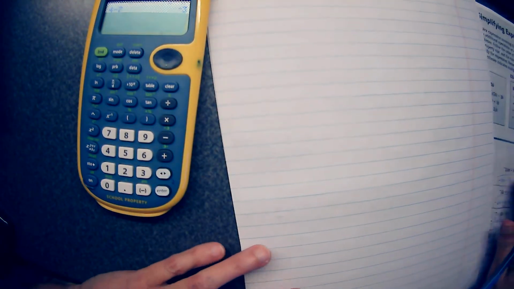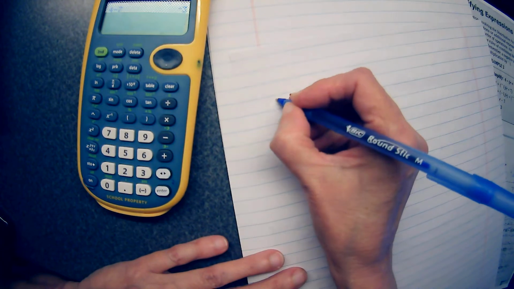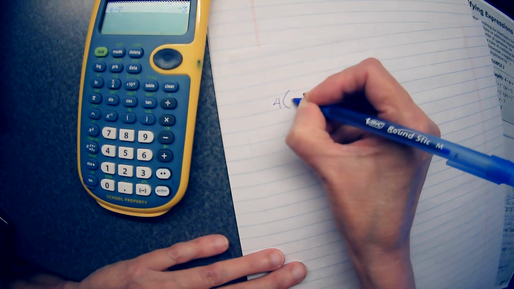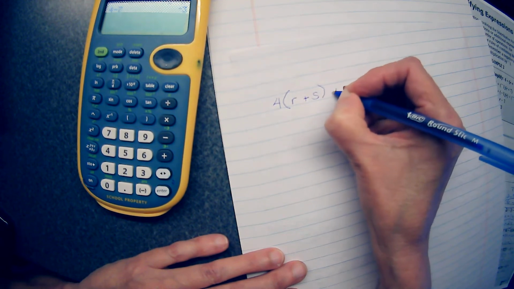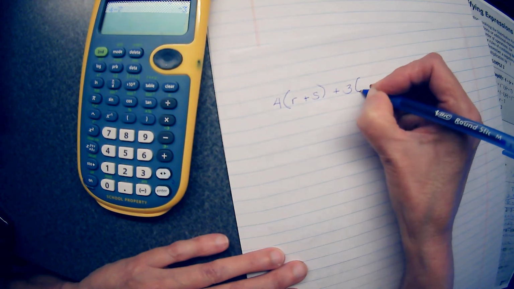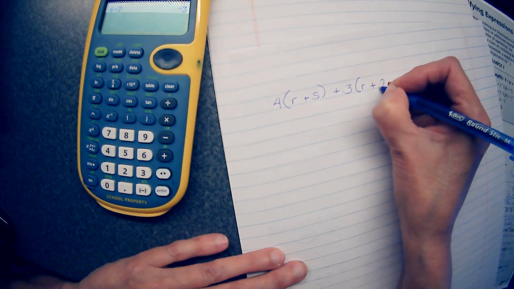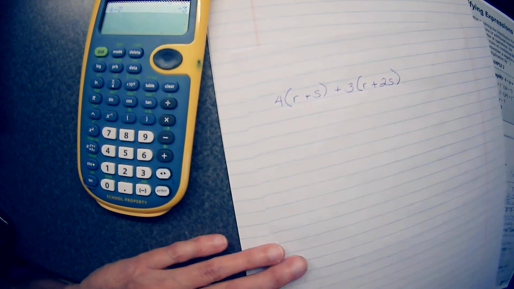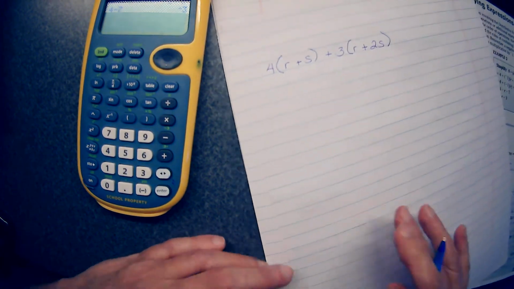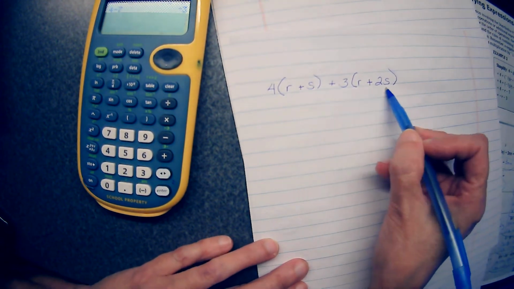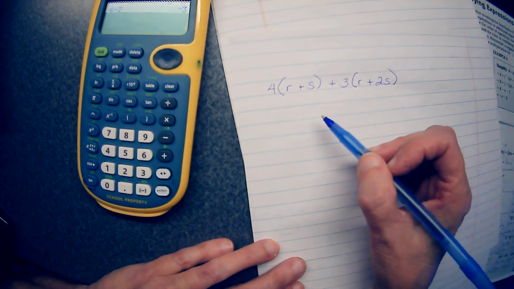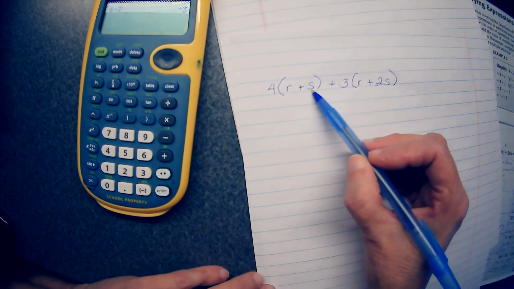Now let's do the last one on this example. We have 4 times r plus s plus 3 times r plus 2s. Okay, we've got a lot of hopping over to do on this little buddy. We cannot combine anything that is within our parentheses. R and S are different terms.